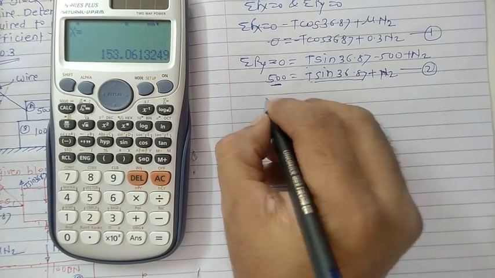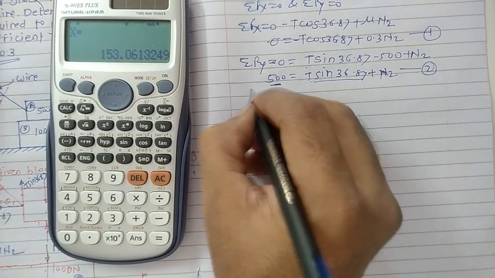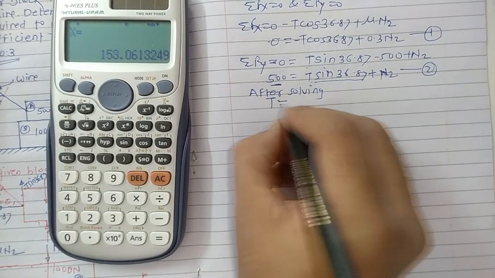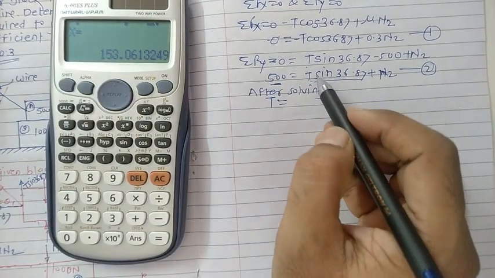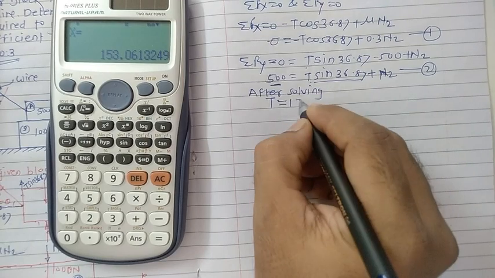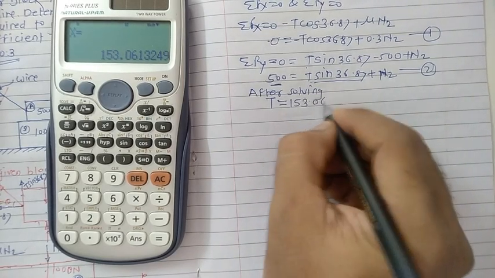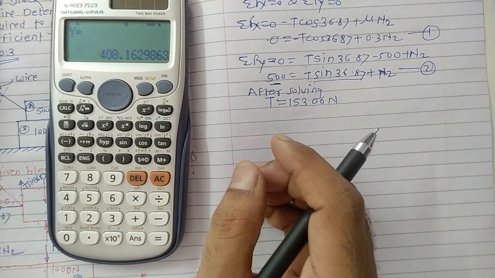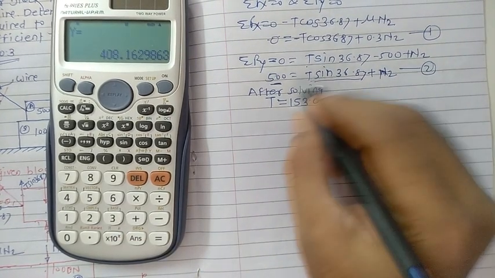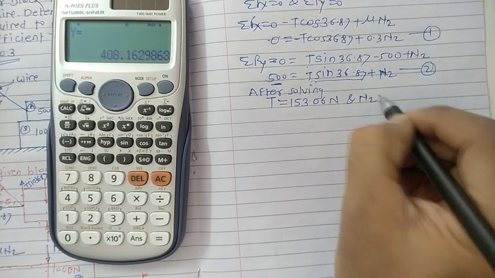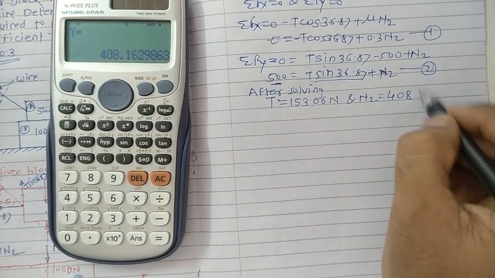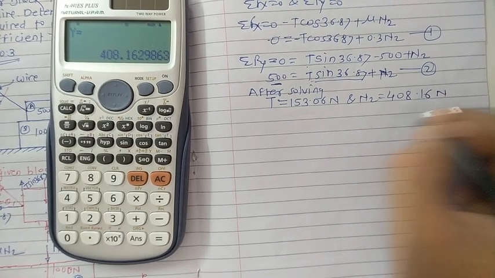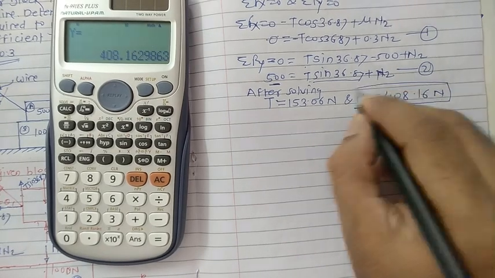So after solving, you can get T equals, so X indicates the first unknown value, that is T, 153.06 Newton. If you again press the equal button, then we can get the value for N2. So the second unknown value, N2 equals 408.16. The unit for this one is Newton.